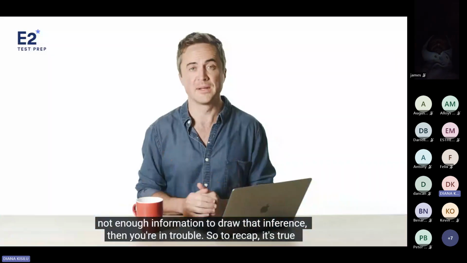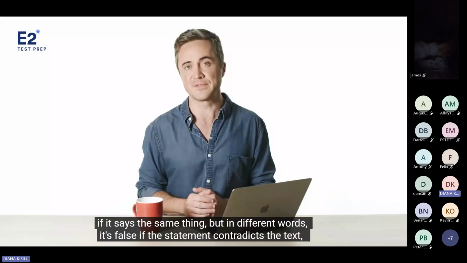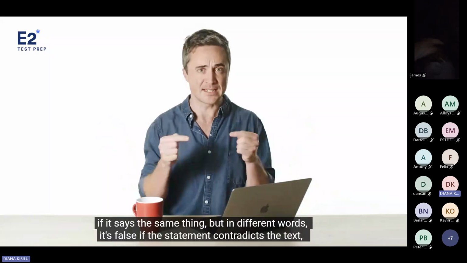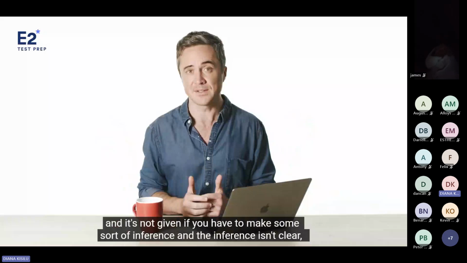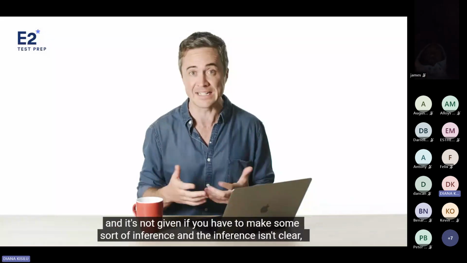So to recap, it's true if it says the same thing but in different words. It's false if the statement contradicts the text. And it's not given if you have to make some sort of inference and the inference isn't clear or it's just not there.